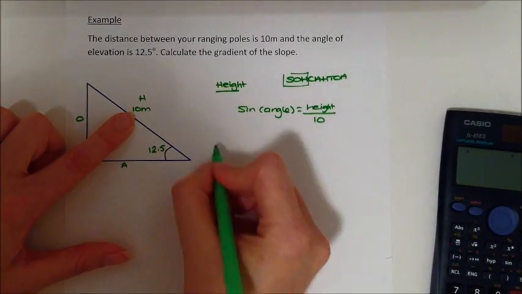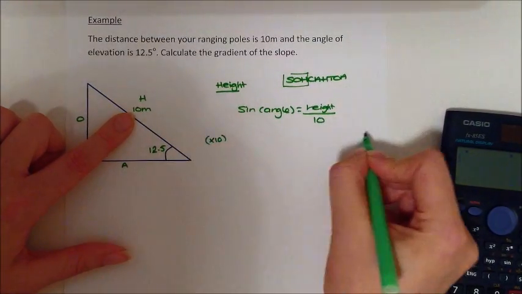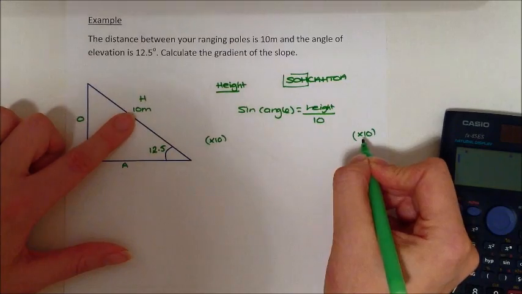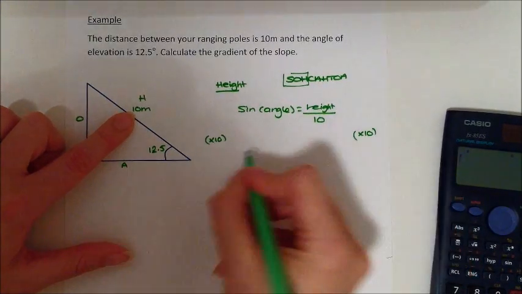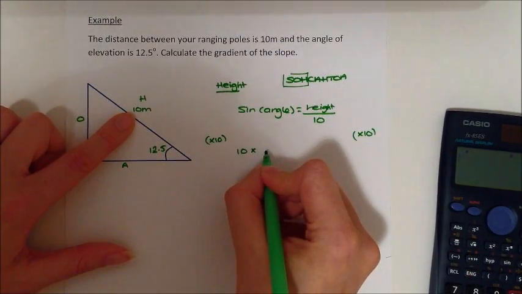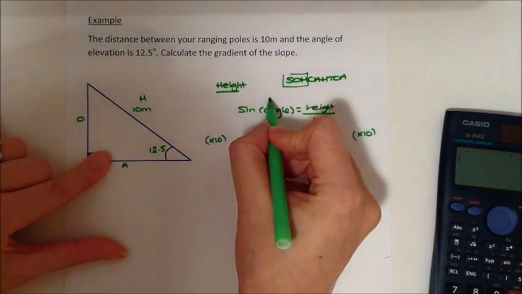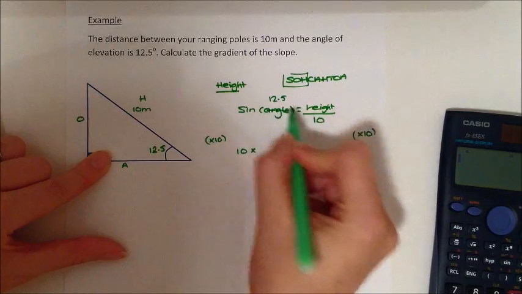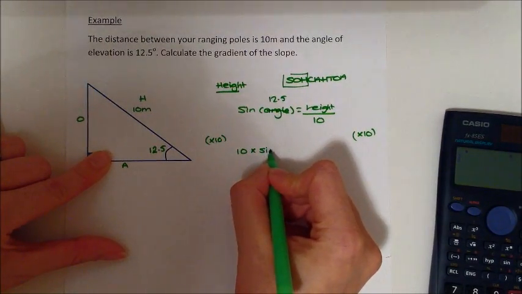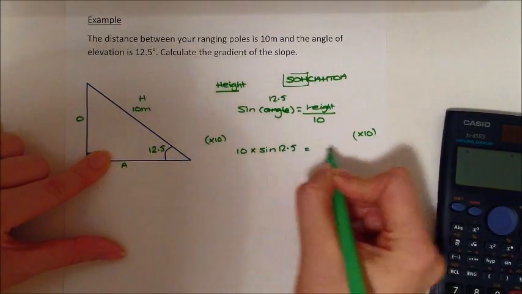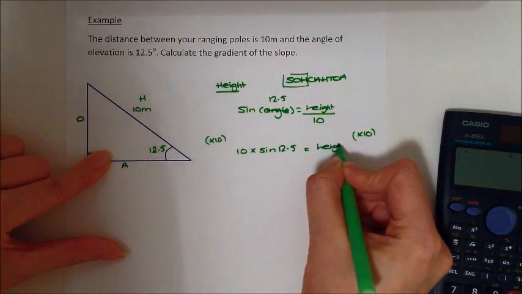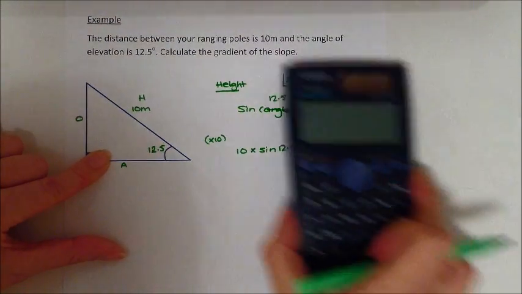You need to rearrange this so you get the height on its own. So you want to get rid of this 10 on the bottom, so divided by 10, the opposite is times it by 10. So you're going to end up with 10 times, oh I forgot to put in here, sorry, your angle was 12.5, I'm trying to rush a little bit. Okay, so 10 times sine 12.5 equals the height, and then you can work that out.